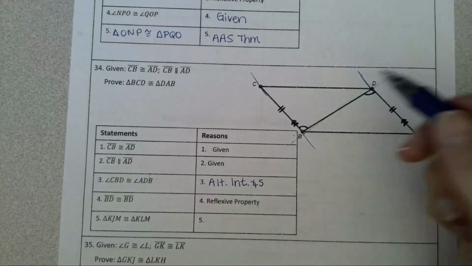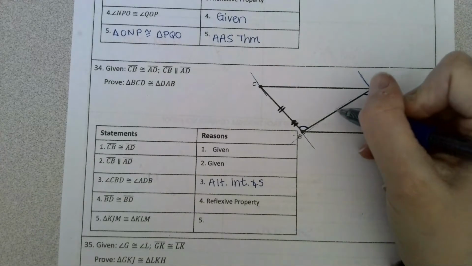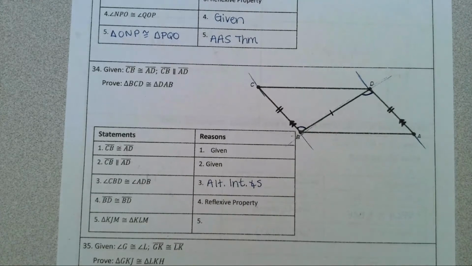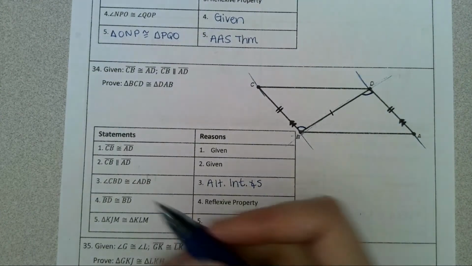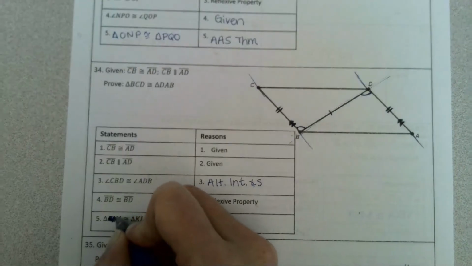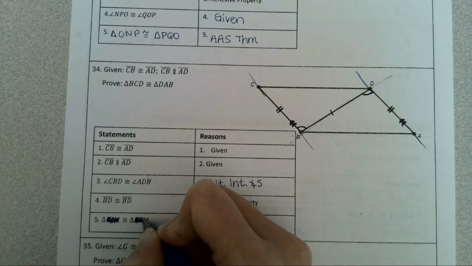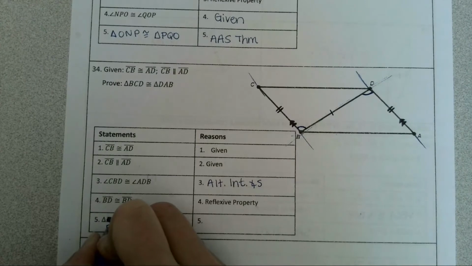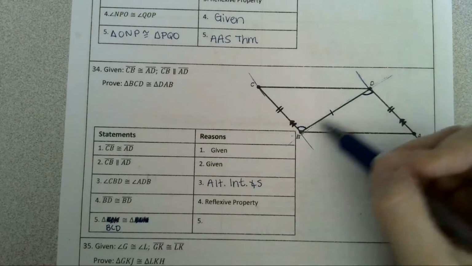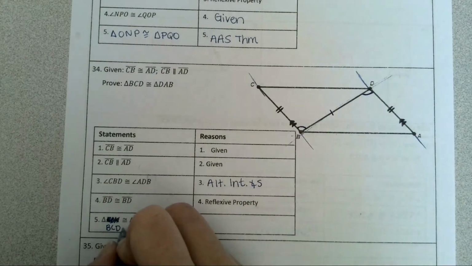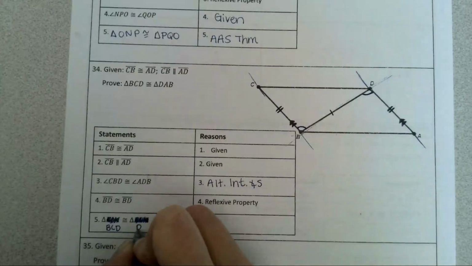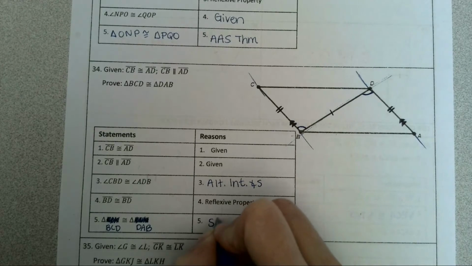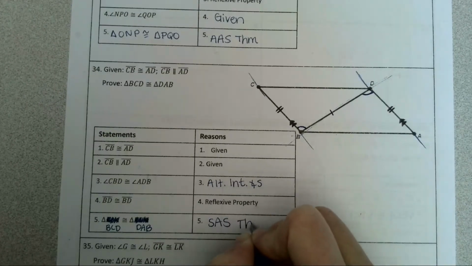Then we know that side BD is congruent to itself by the reflexive property. And so we need to change this because this is quite obviously wrong. But then we know that triangle BCD, which is this top one here, is congruent to triangle DAB by those markings that match, side angle side theorem.